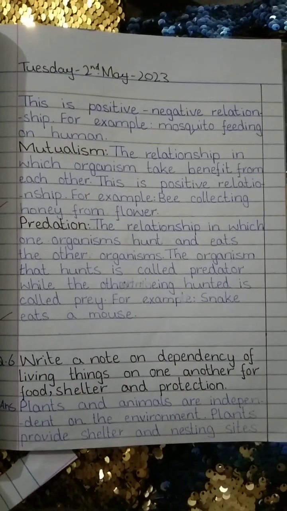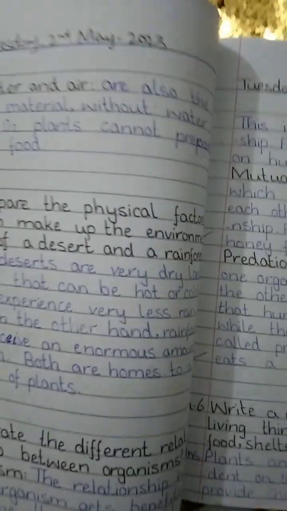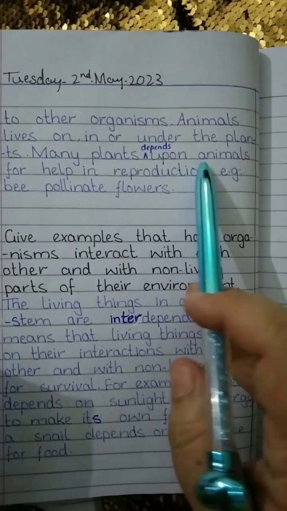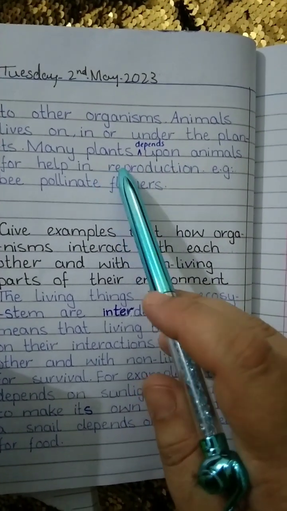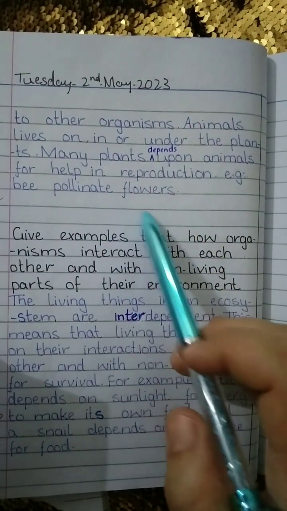Plants and animals are dependent on the environment. Plants provide shelter and nesting sites to other organisms. Animals live on, in or under the plants. Many plants depend upon animals for help in reproduction. For example, bees pollinate flowers.